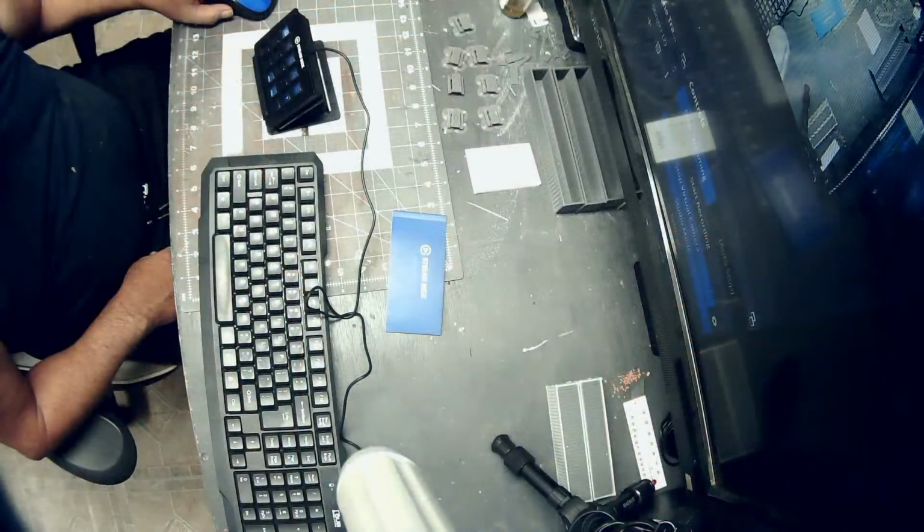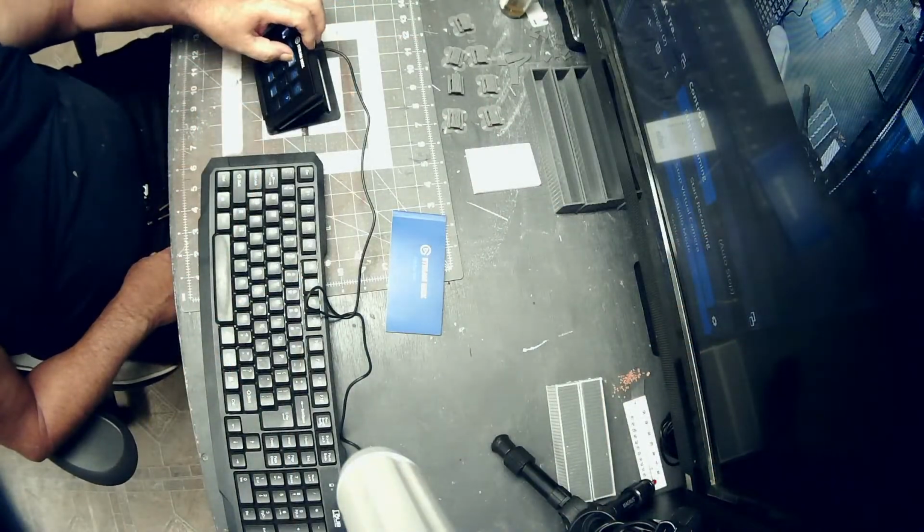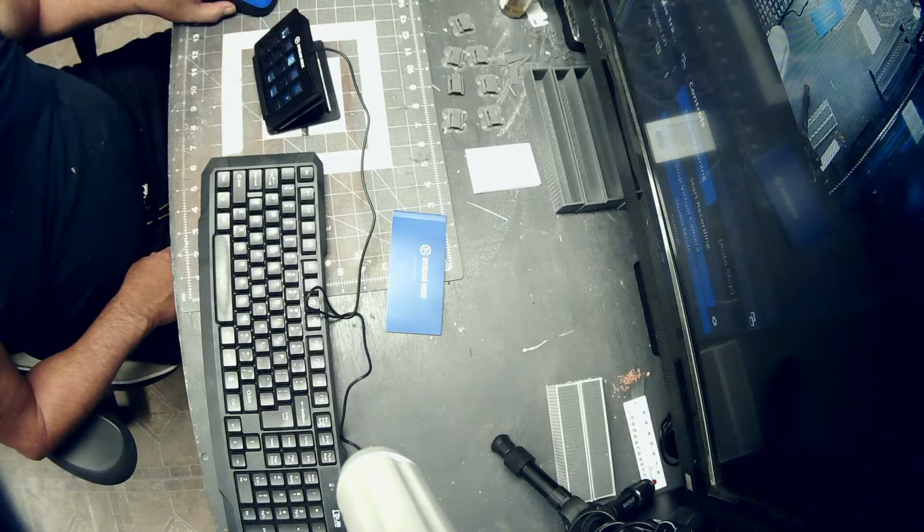So anyway, I do have a fair amount of cameras. I got 1, 2, 3, 4, 5 cameras set up. Like I said, I've got the overhead here, which is that one there. I've got what I call the tunnel cam.